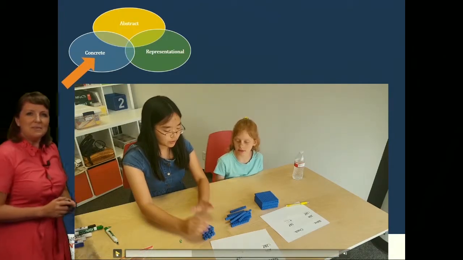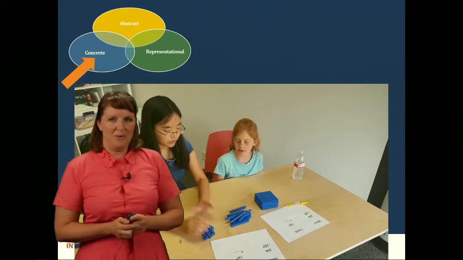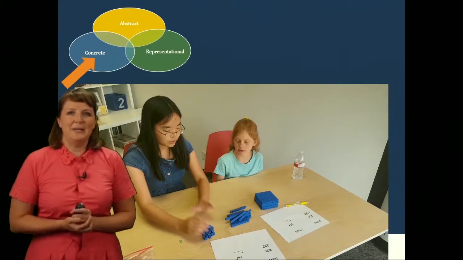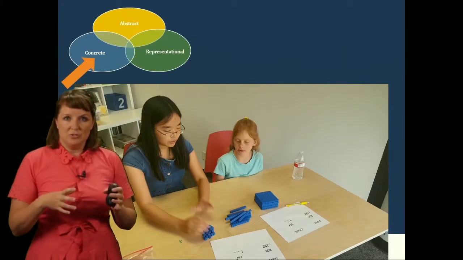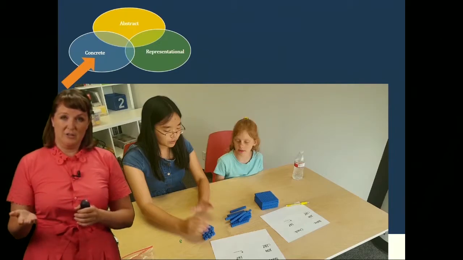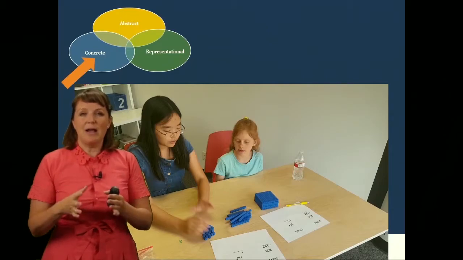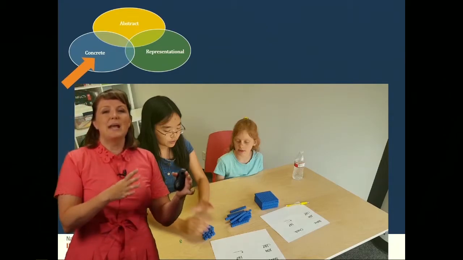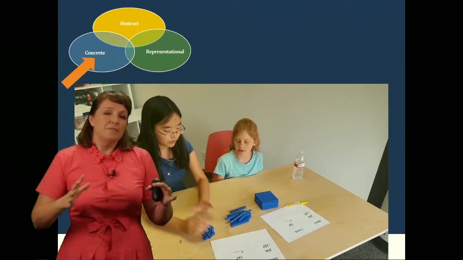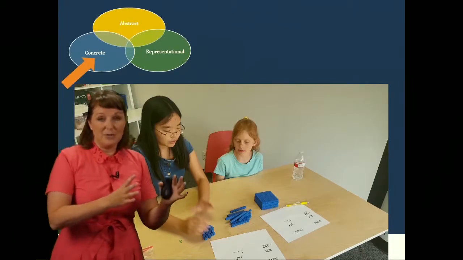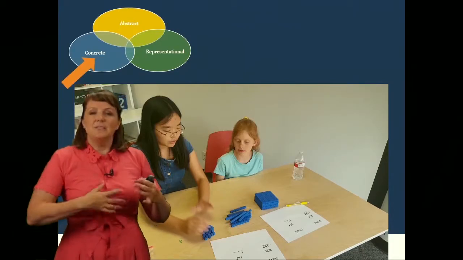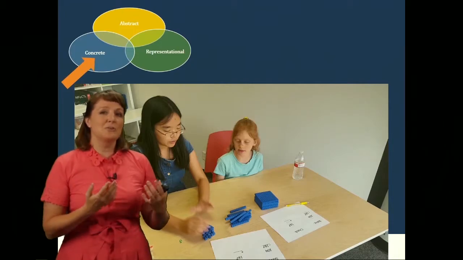All right, one thing before we continue watching this video with Lou and Nellie. When Lou introduced the manipulatives, she talked about the hundreds as flats, the tens as rods, and the ones as cubes. Now that's a fine way to describe those as cubes, but technically, if you looked in the base 10 material, often those are called units.